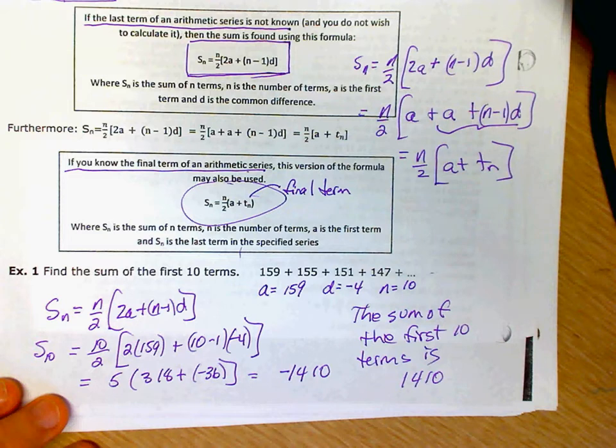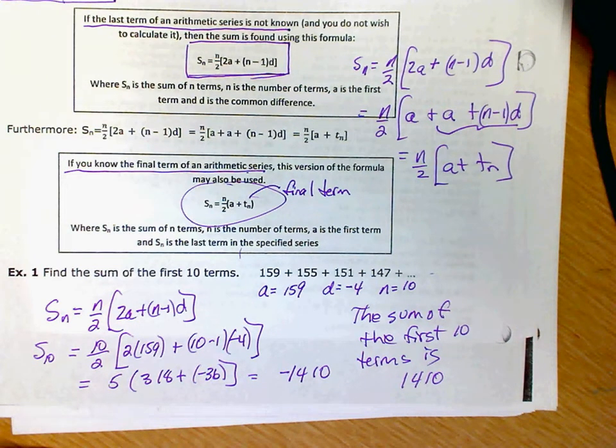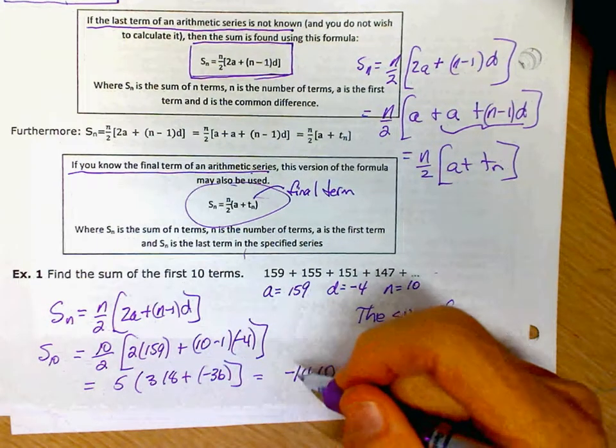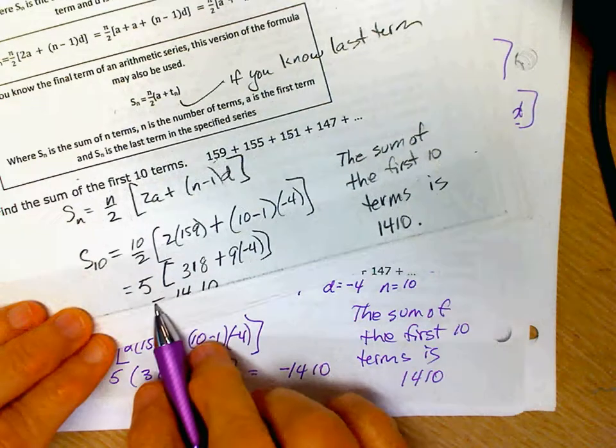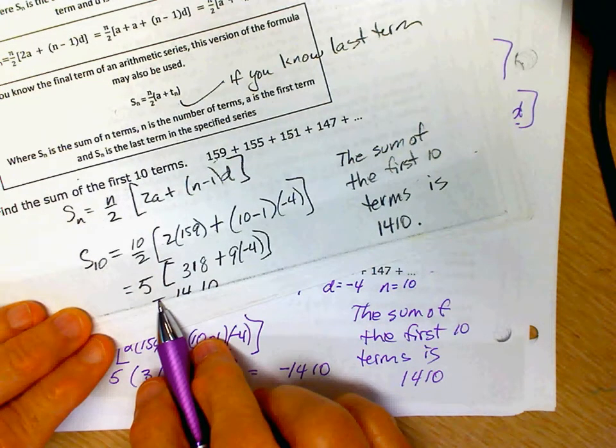Can I explain anything better? Adding up all the terms, shouldn't it be positive because you're only adding up positive numbers? Oh, my bad. My answer page got cut up. I guess that's an equal sign, not a negative sign.